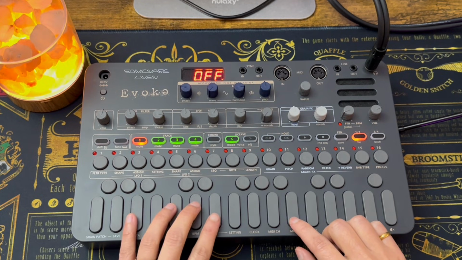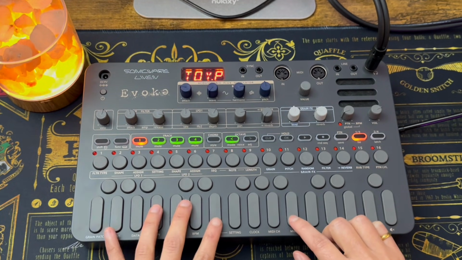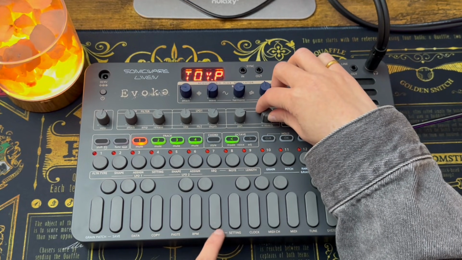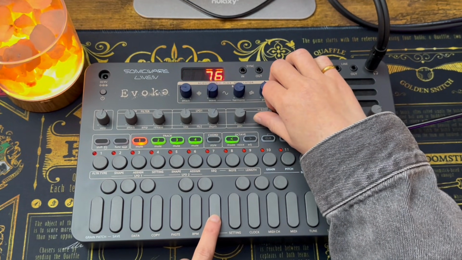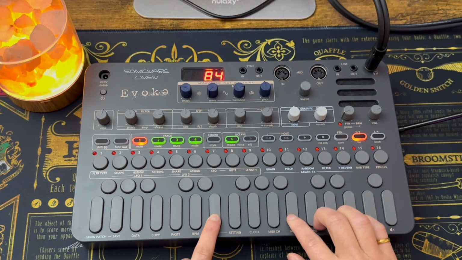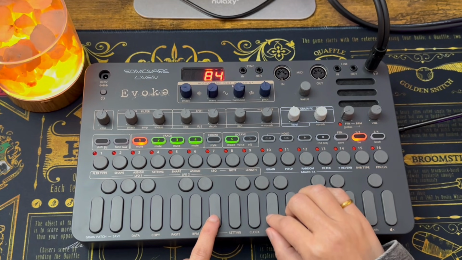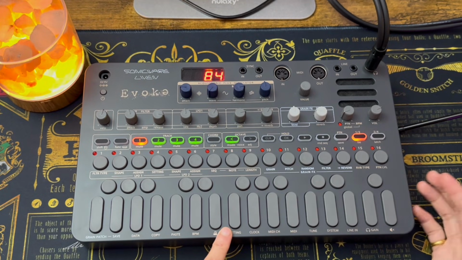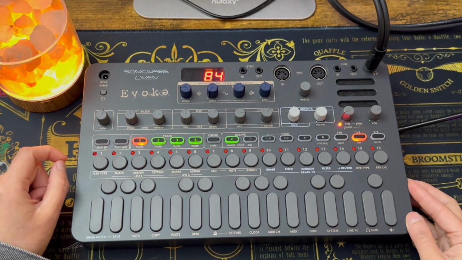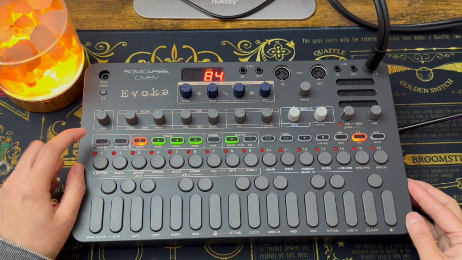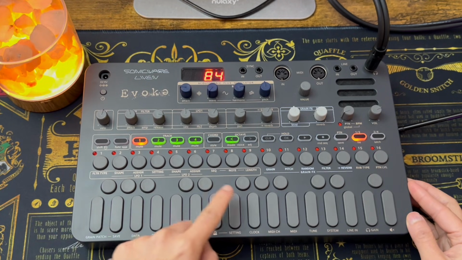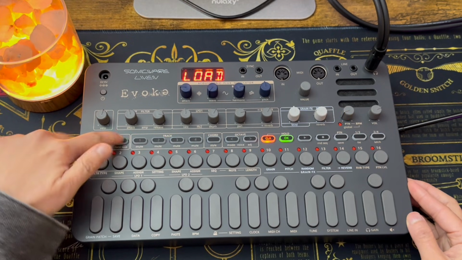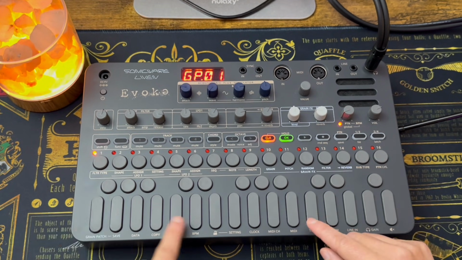So here I got a toy piano, and then let's add some granular on it. Which is very amazing, right? And I love the texture of the granular. So you will also have 16 presets of the granular. So if you click on this, it will load. Right now we are on the first one.